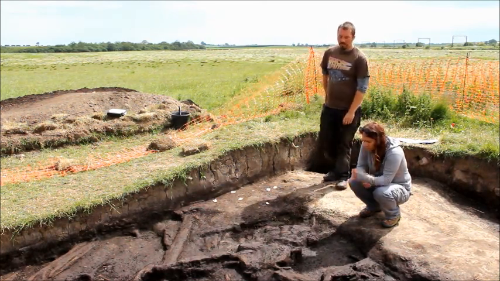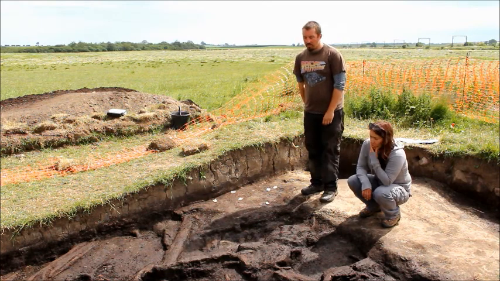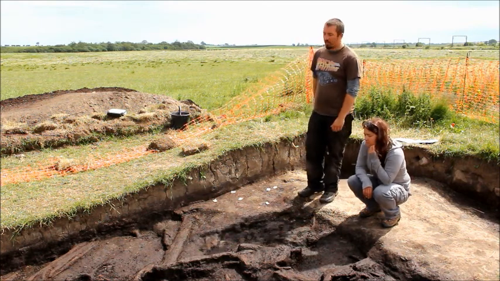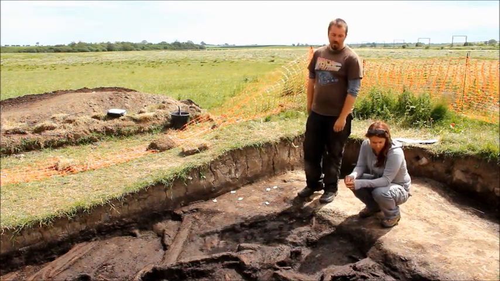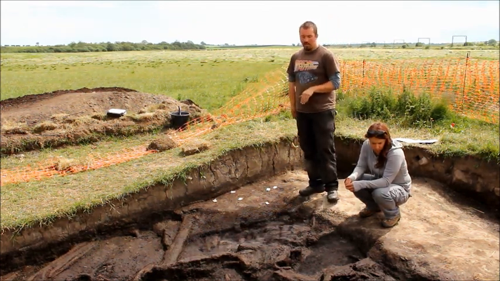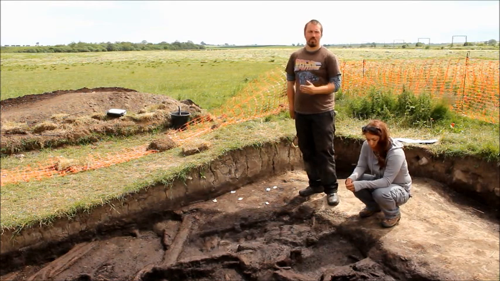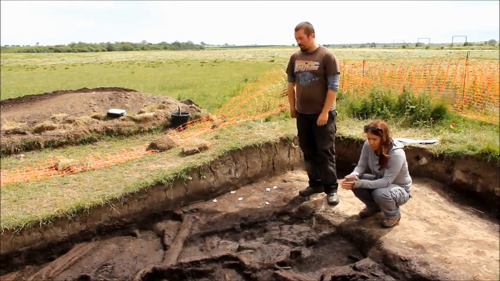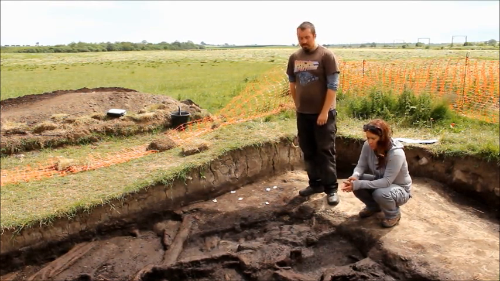Any other marks on any of the other pieces of wood? A lot of them appear not to have bark on. A lot of the pieces of roundwood do have bark on. Whether or not that's because these pieces have been planked or because the bark's rotted away, that's still to be seen.